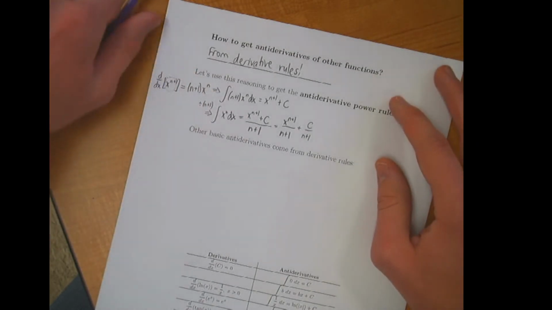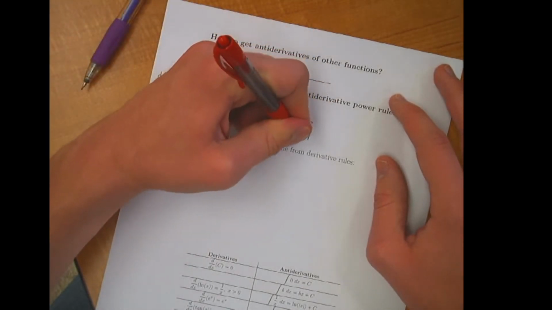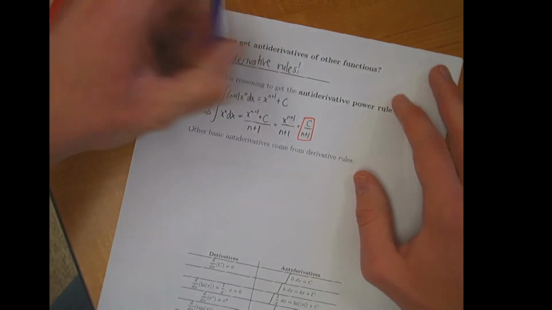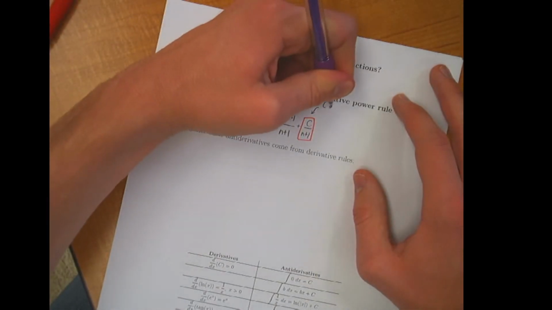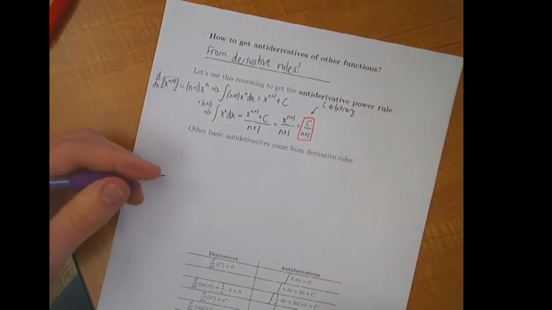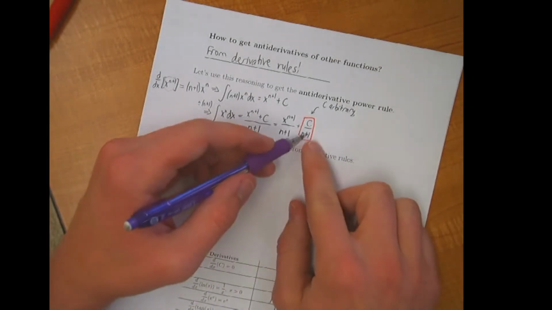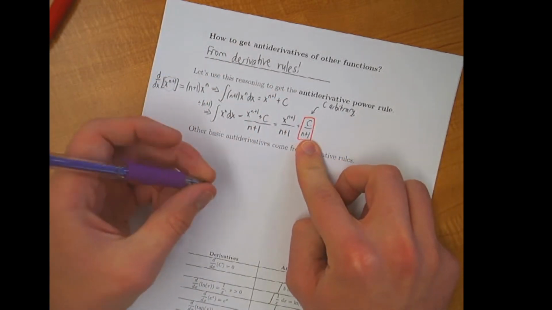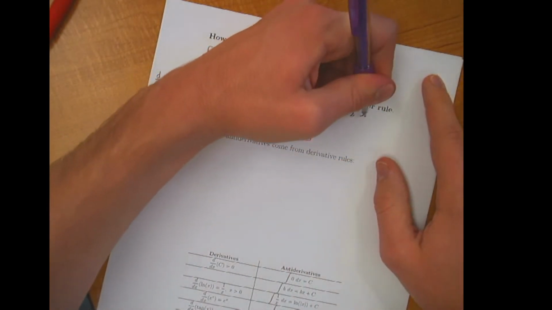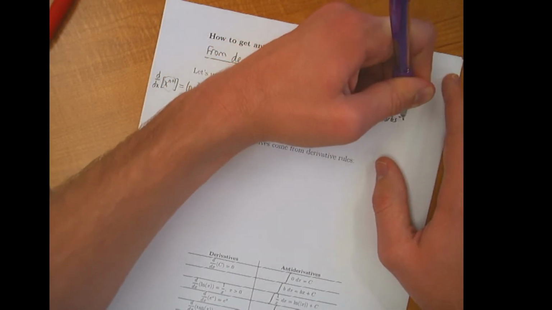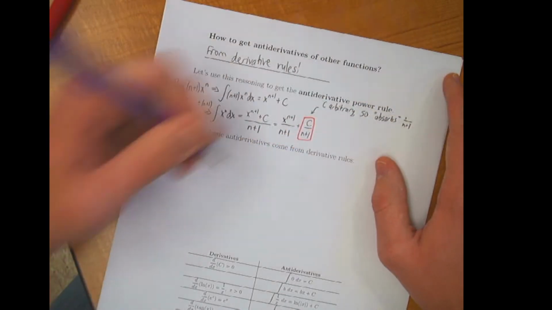Well, like I said before, c is just an arbitrary constant, so you can think of c as being able to quote-unquote absorb this n plus 1 factor downstairs, quote-unquote absorbs 1 over n plus 1.